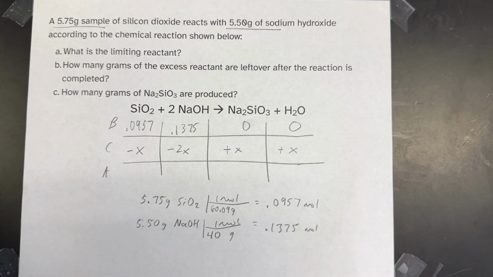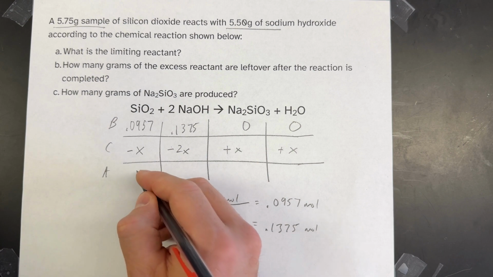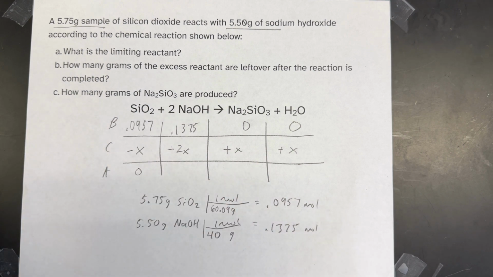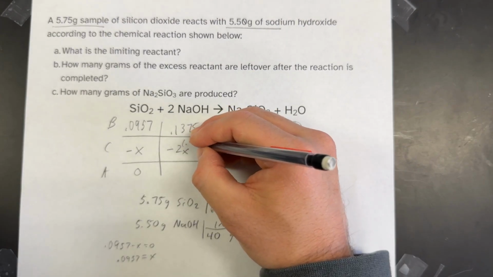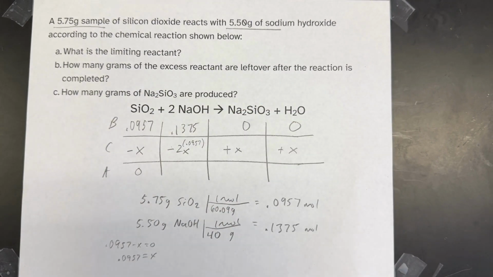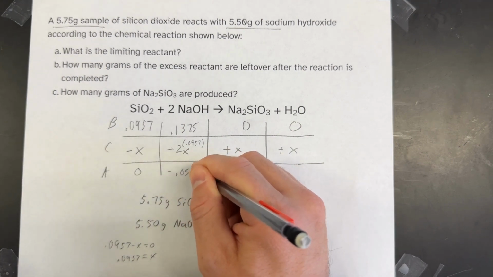Again, the next step we have to look at is figuring out which one goes to 0. I have less of this, and it only is used up 1x compared to using this at 2x. Because I have less of this, I'm going to just guess that it goes to 0. I can then solve for x. 0.0957 minus x equals 0. X equals 0.0957. I can then plug this in here, 0.0957, to see if this gives me a number less than 0. 0.1375 minus 2 times 0.0957, that gives me negative 0.0539.